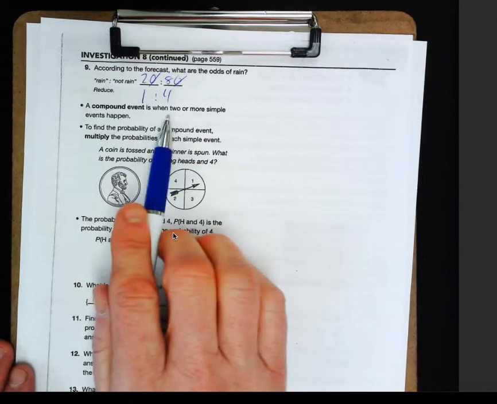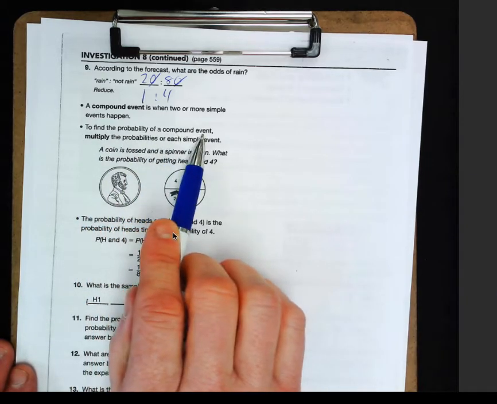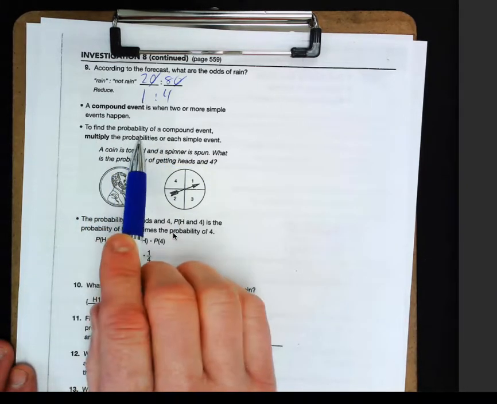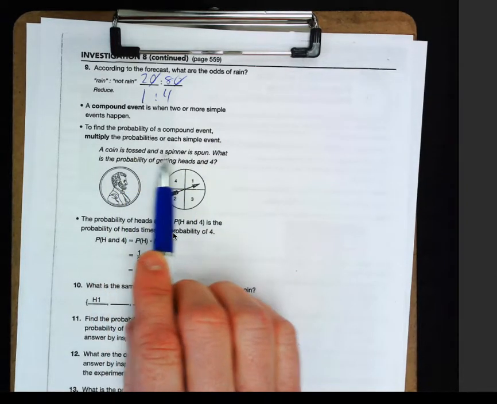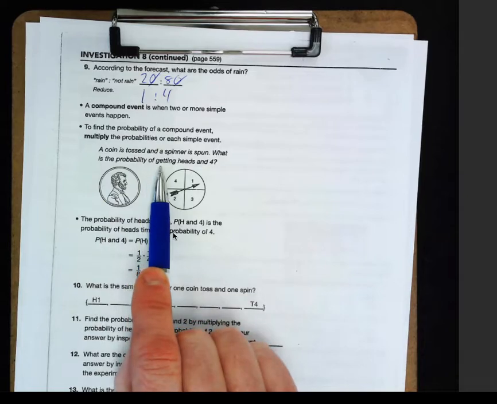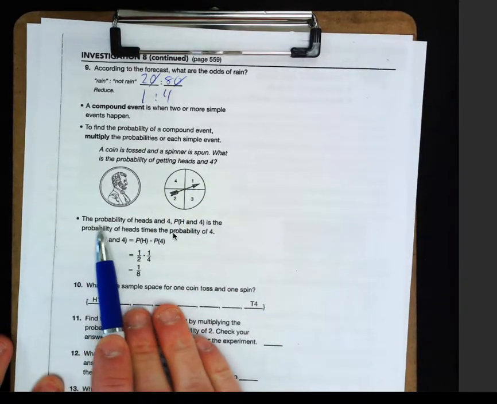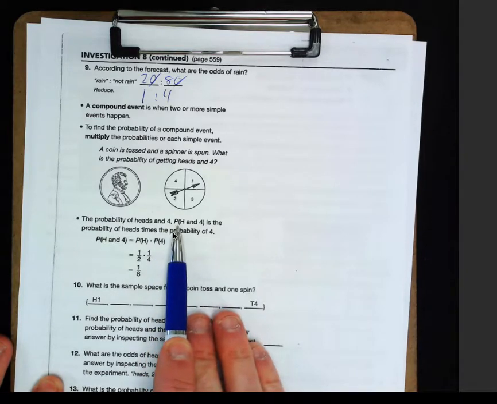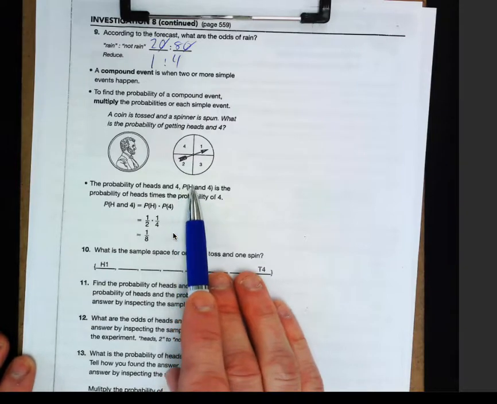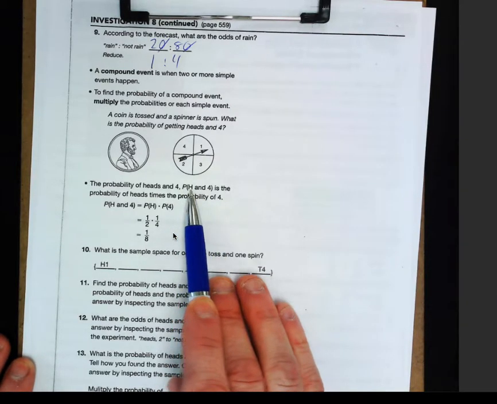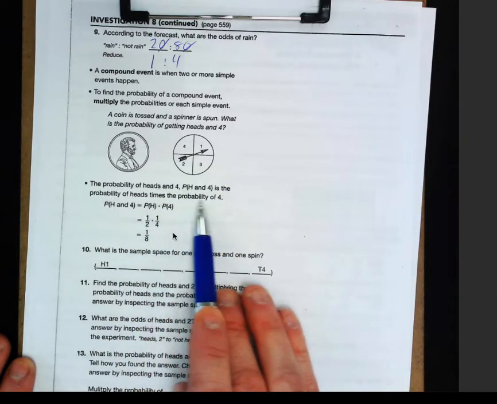A compound event is when 2 or more simple events happen. To find the probability of a compound event, you multiply the probabilities of each simple event. So a coin is tossed, the spinner is spun. What is the probability of getting heads and a 4? So they said the probability of heads and a 4 looks like this. If you work in IXL with probability, guys, they are going to put in parentheses what they want. You want a heads and a 4. P stands for probability. It's the probability of heads times the probability of 4.